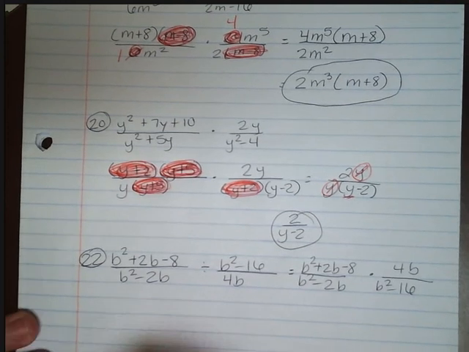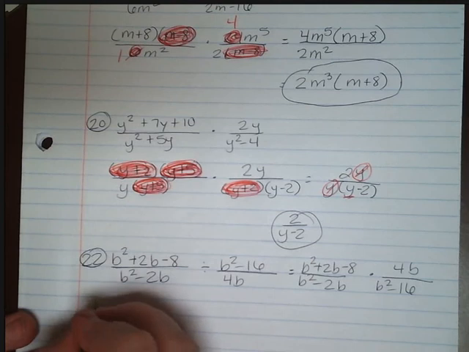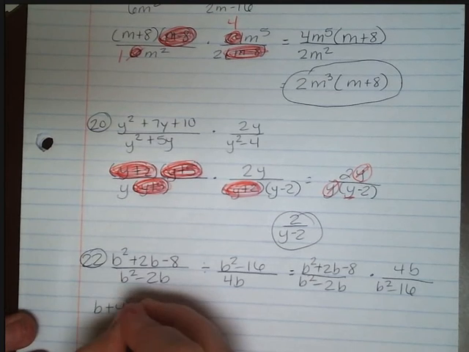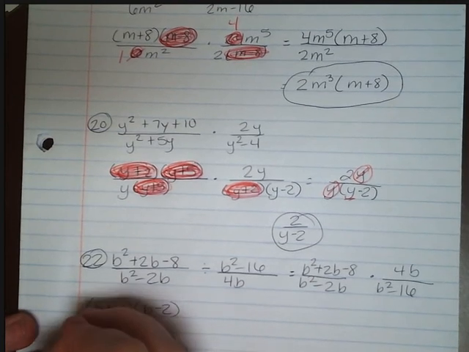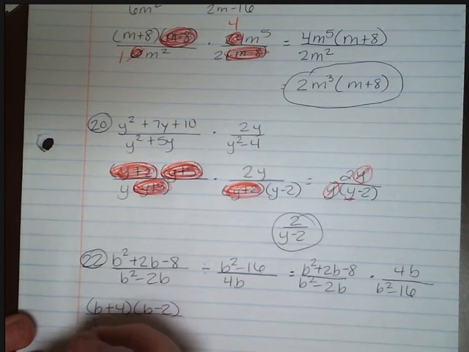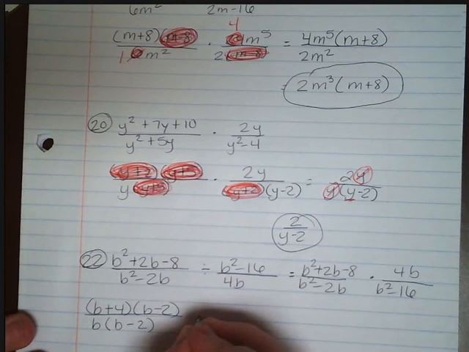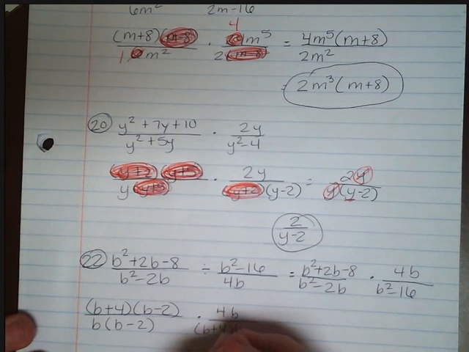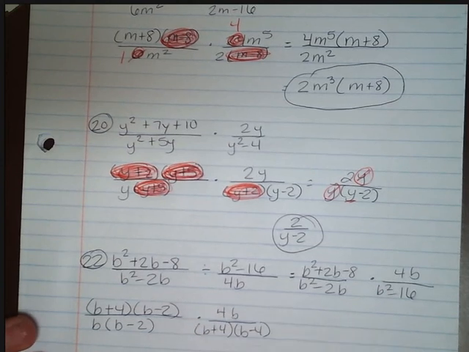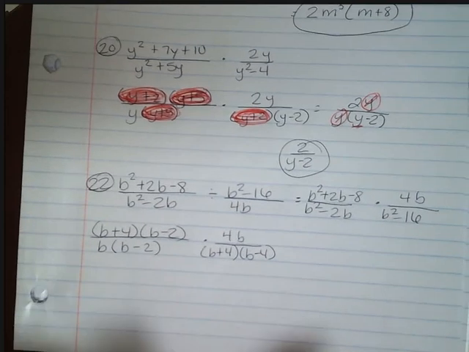So I'm going to factor with my AC method to get b plus 4, b minus 2. I'm going to factor out a greatest common factor to get b times b minus 2. 4b stays at the top. And we have b plus 4, b minus 4. So if you're not getting these, you need to do a review of factoring.